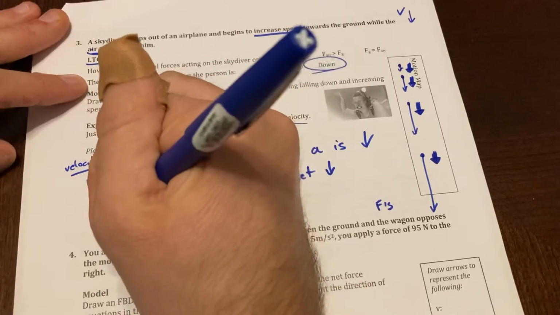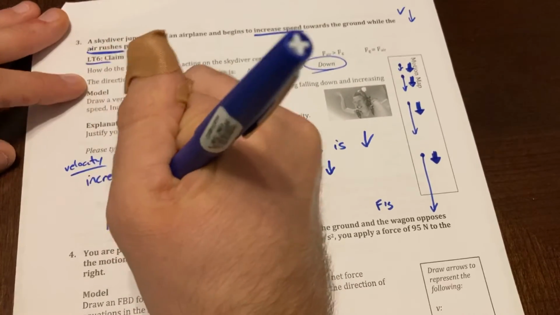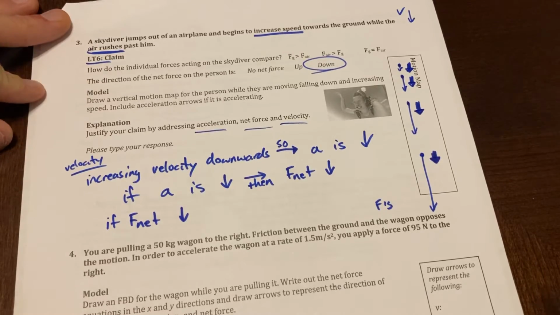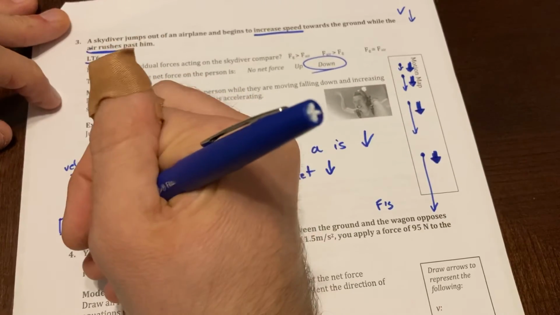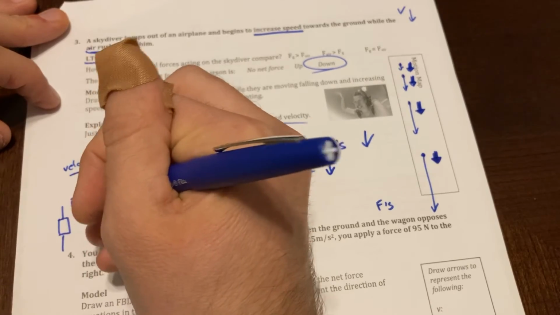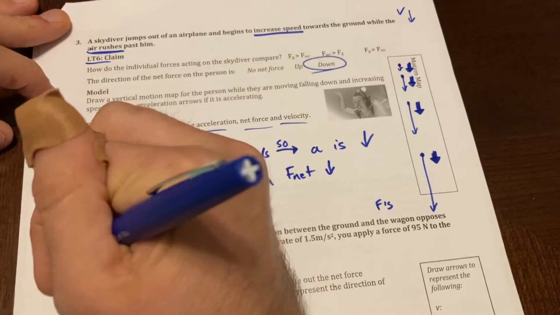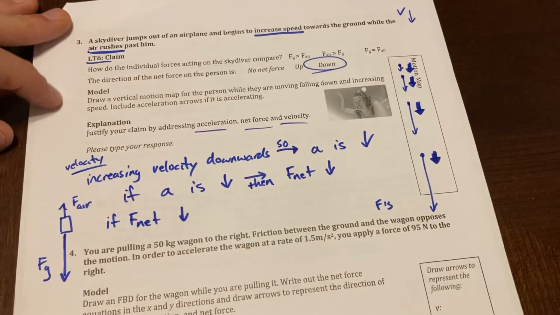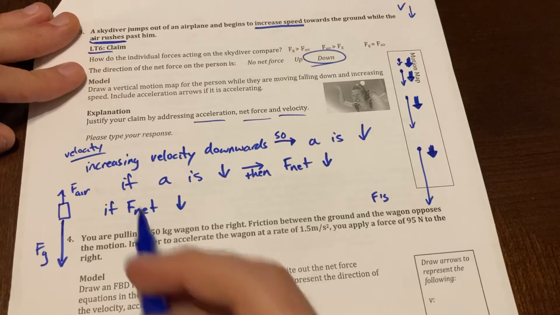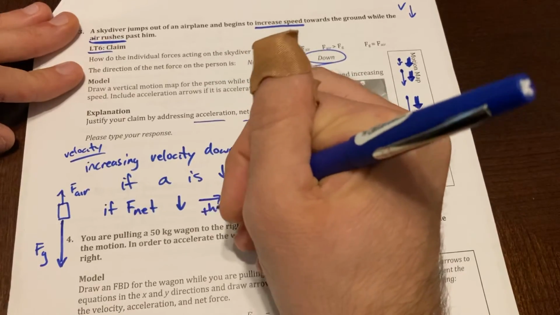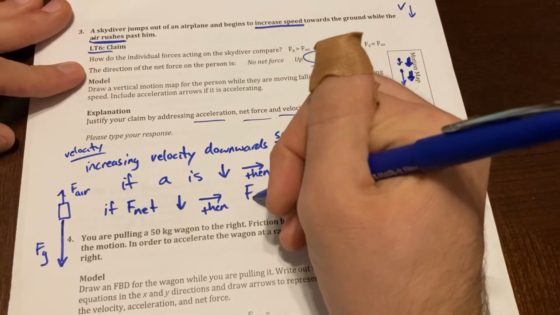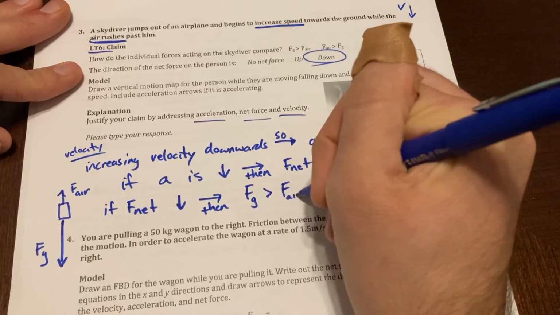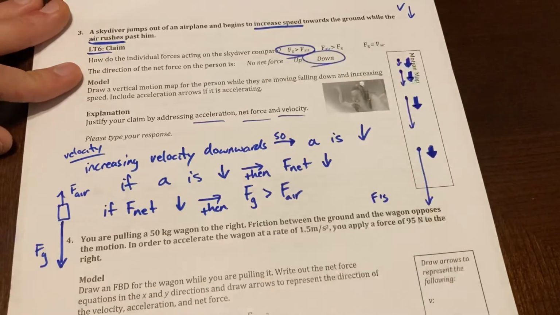And then if my F net is downwards, what does that tell me about my individual forces? Between the force of gravity and the force of air resistance, well, if net force is down, then that means that my force of gravity has to be bigger than my force of air resistance. So if F net is down, then my force of gravity is going to be larger than my force of air resistance in this case. So I could go up to the claim and circle that right here.